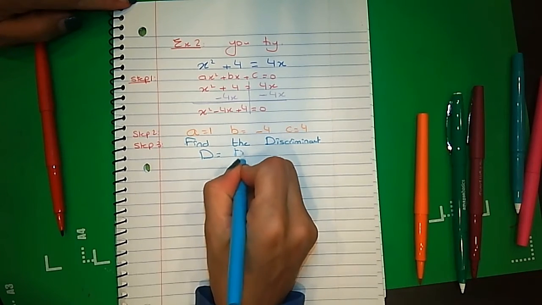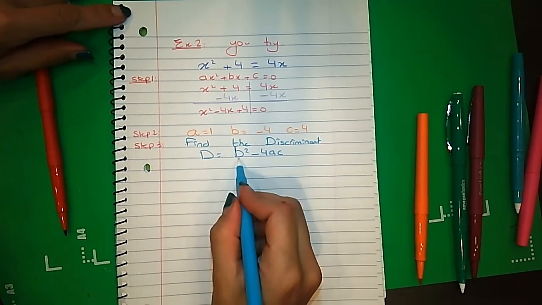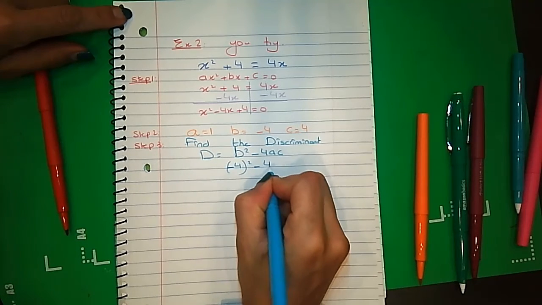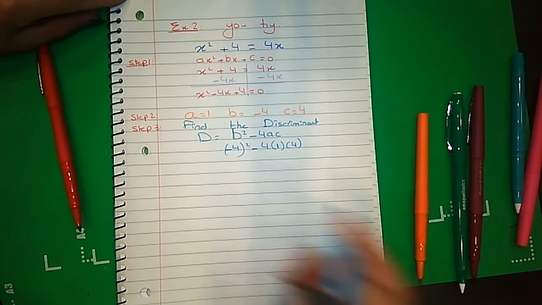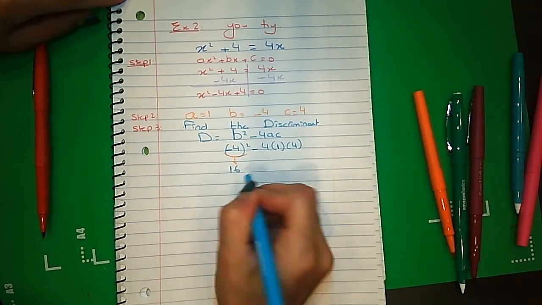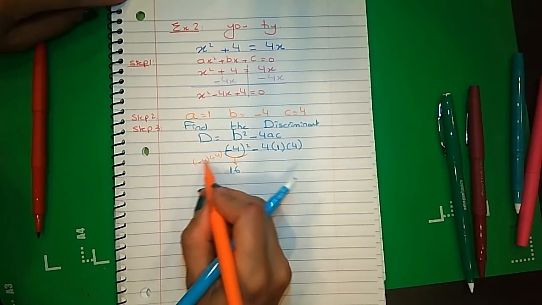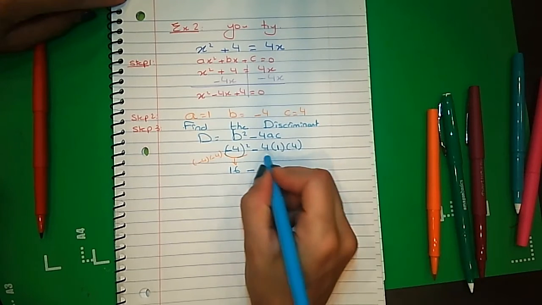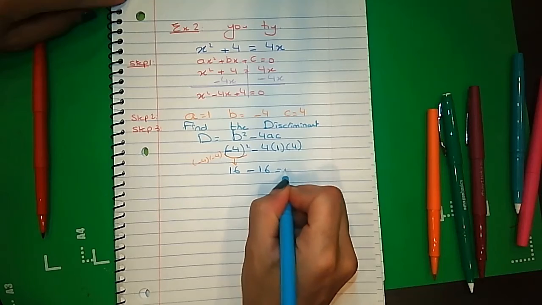d equal b squared minus 4ac. b squared, which is negative 4 all squared, minus 4 times 1 times 4. Negative 4 squared is 16, because remember, negative 4 times negative 4, negative times negative is positive, 4 times 4 is 16, and then minus 4 times 1 is 4, times 4 is 16, which is 0.